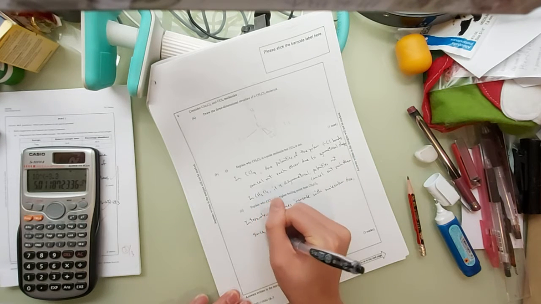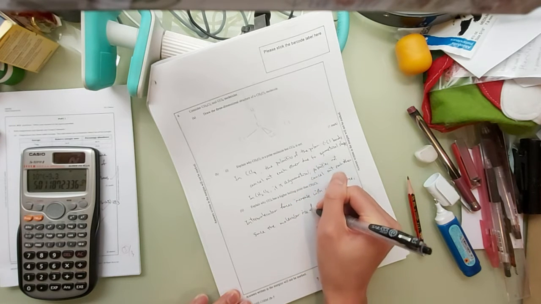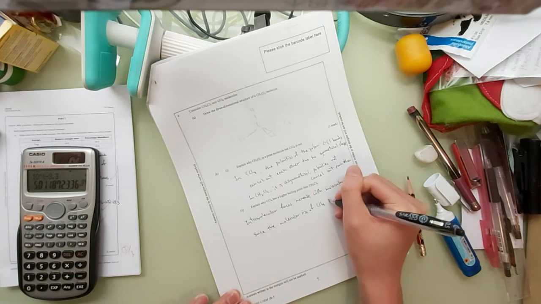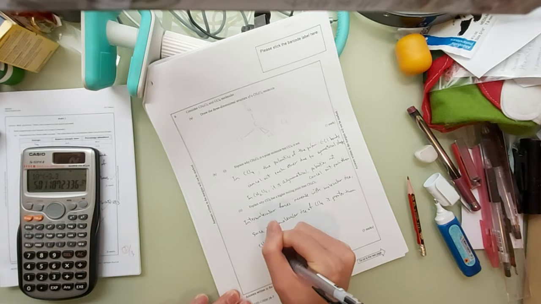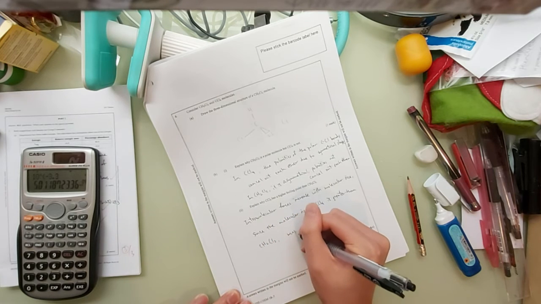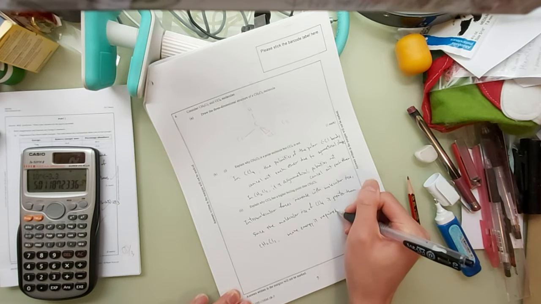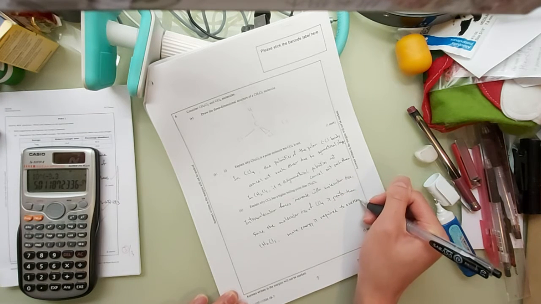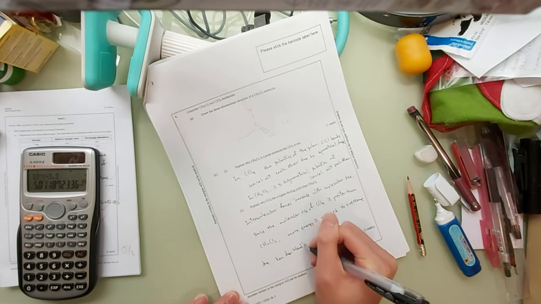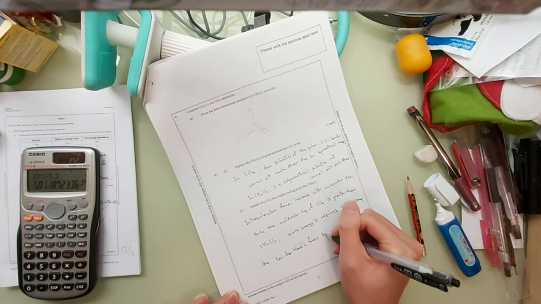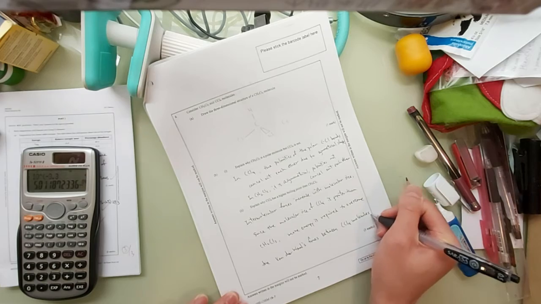Since the molecular size of CCl4 is greater than CH2Cl2, more energy is required to overcome the van der Waals forces between CCl4 molecules. Great.